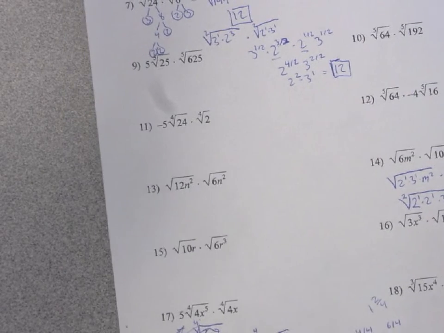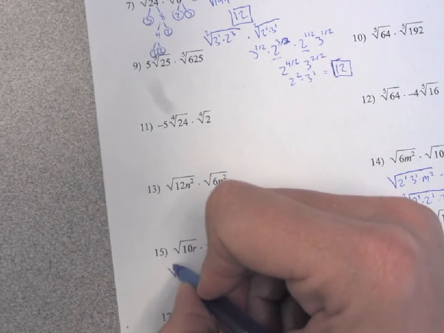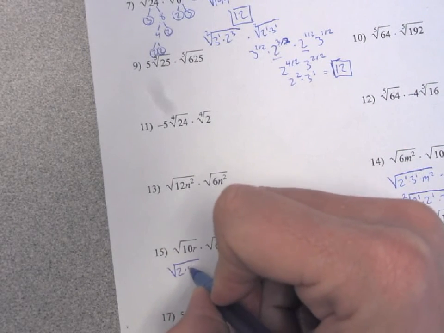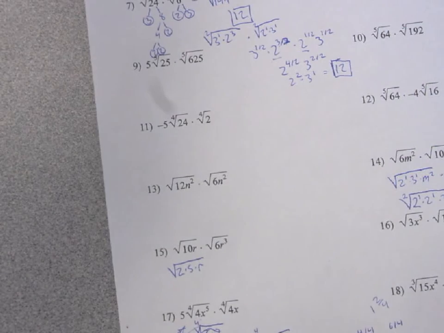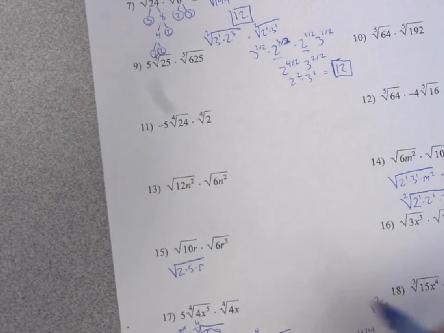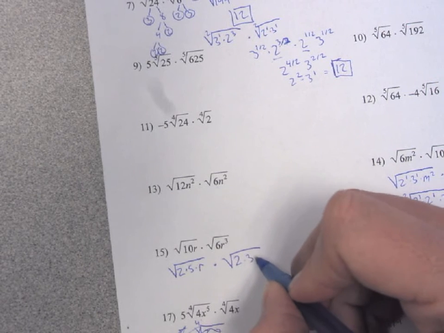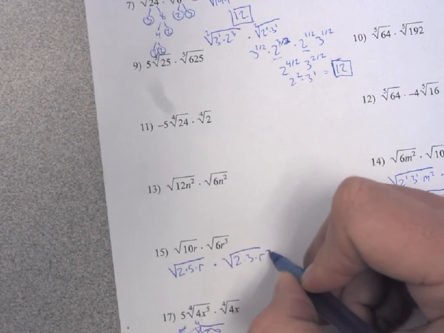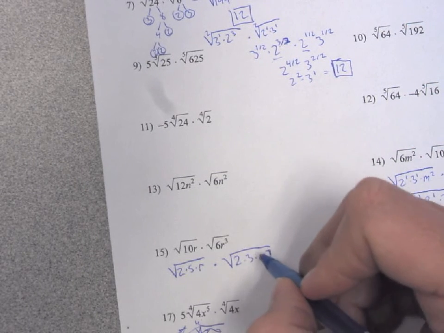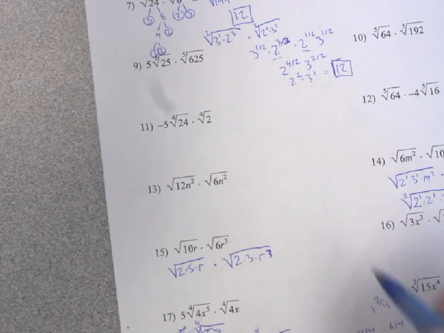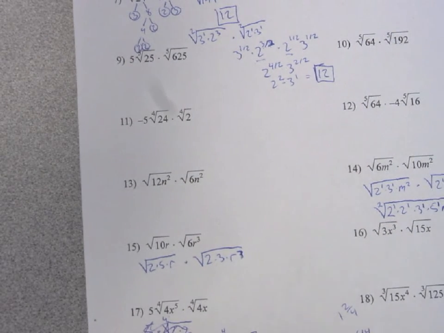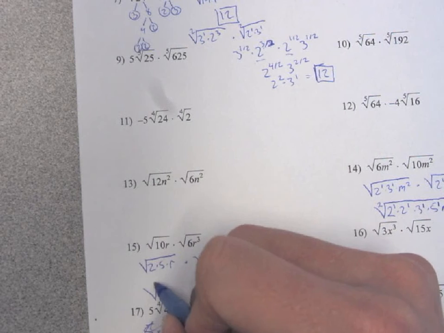Okay, number 15. So if we prime factor this, we have the square root of 2 times 5 times r. And that's 2 to the 1, 5 to the 1, r to the 1. Okay, we're going to multiply that by 2 times 3 times r to the third. Again, this is 2 to the 1, 3 to the 1, and then r to the third power. If I want to, I can group all of those things under the square root.